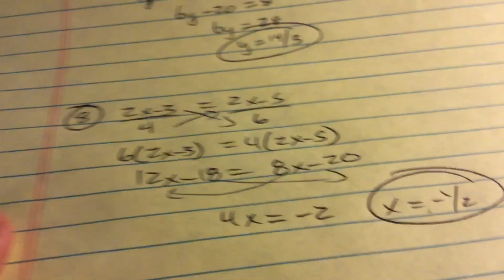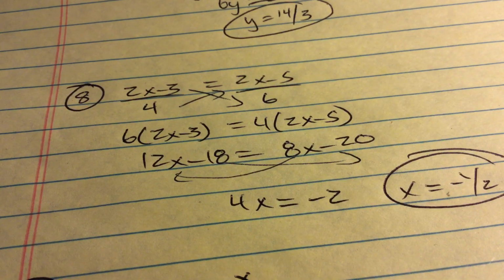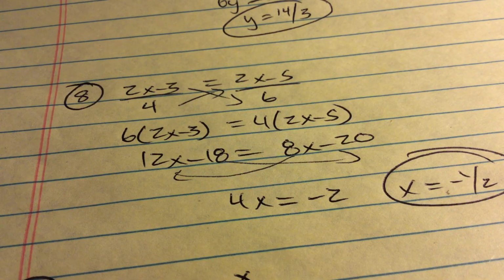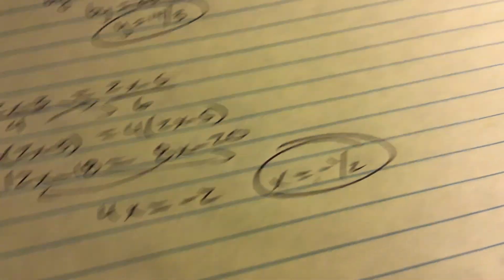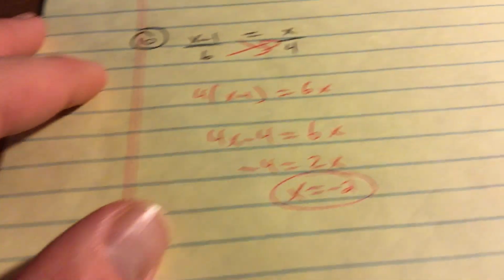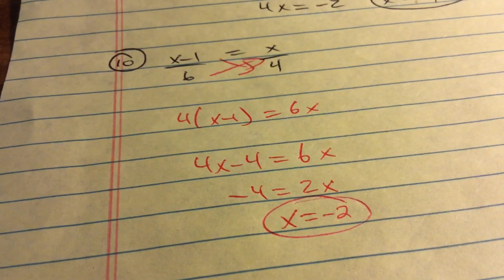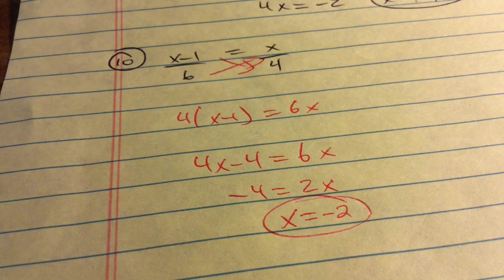All right, so going back to cross multiplying, there we go. 6 times 2x minus 3 is 4 times 2x minus 5. Get x as a negative 1/2, I believe. And then here on number 10, cross multiply: 4 times x minus 1 is equal to 6 times x. And you're going to get negative 2. That's it for page 8.